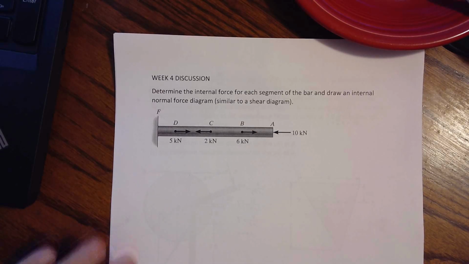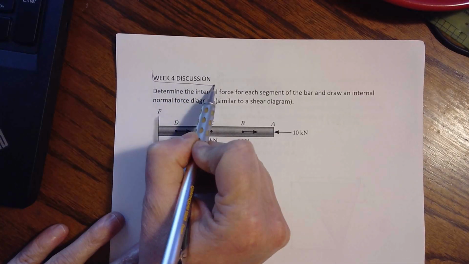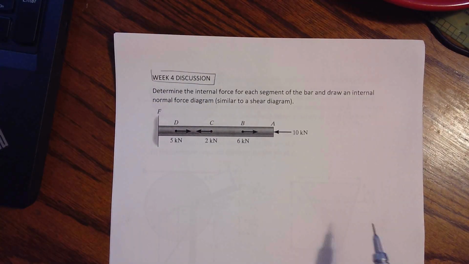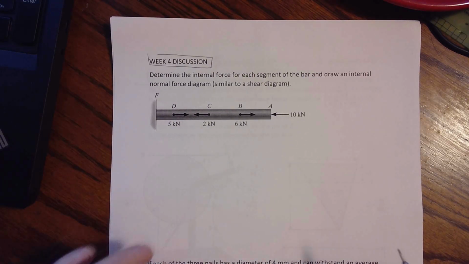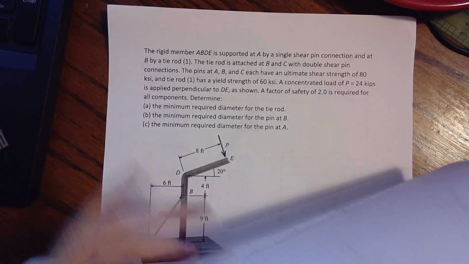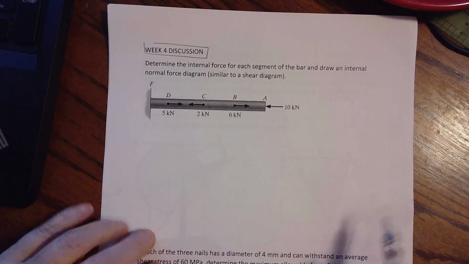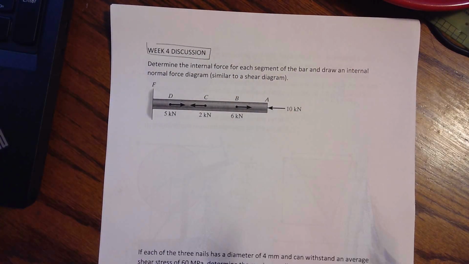Okay, so this is taking place instead of you actually having to come to campus for week 4 discussion because the weather's so crummy and I know the roads are still icy. You're going to watch this video. You're going to work these problems with me. If you have a printer, you can print them off. They're in the quizzes and discussion module. Otherwise, you can just write down the problem statement and work through it.